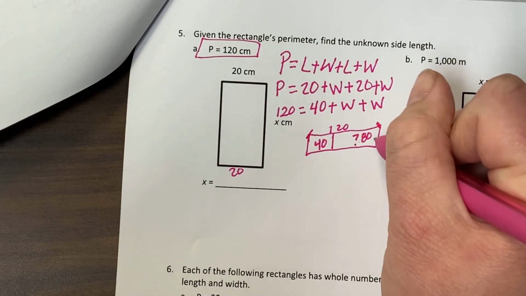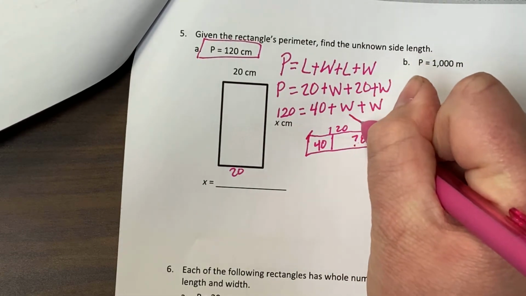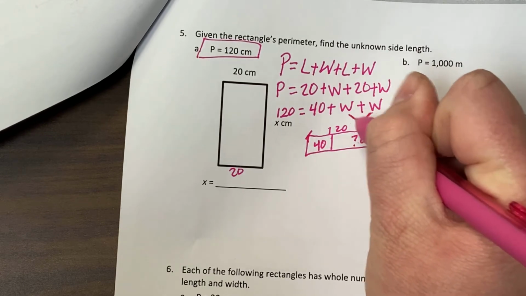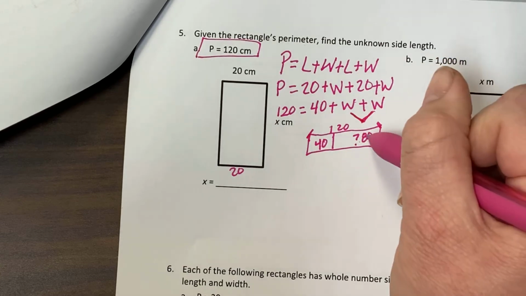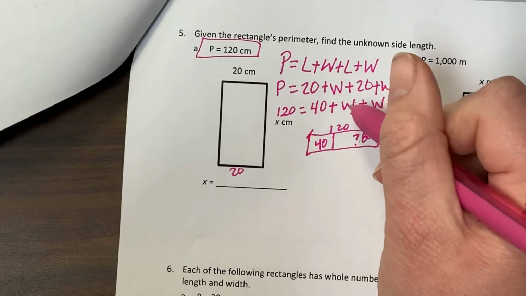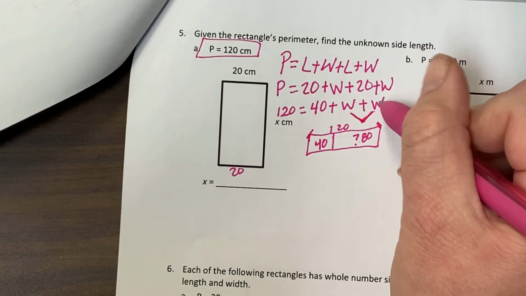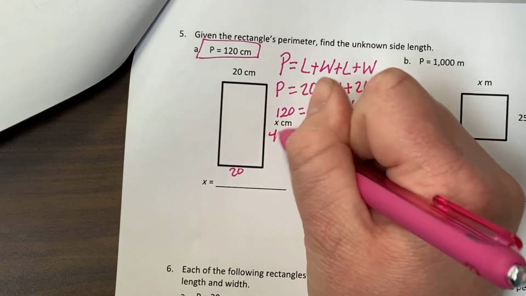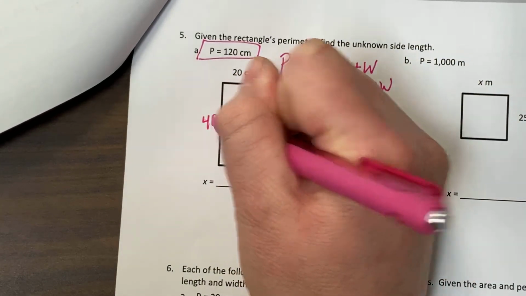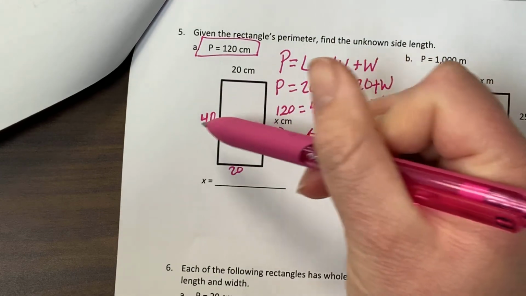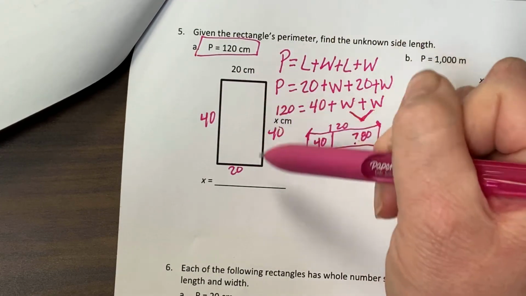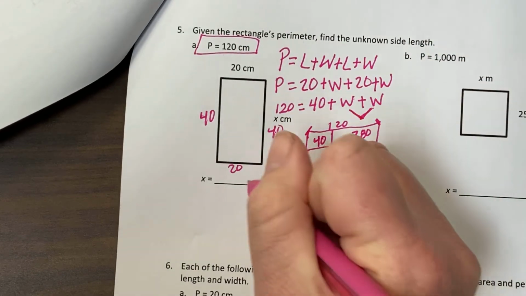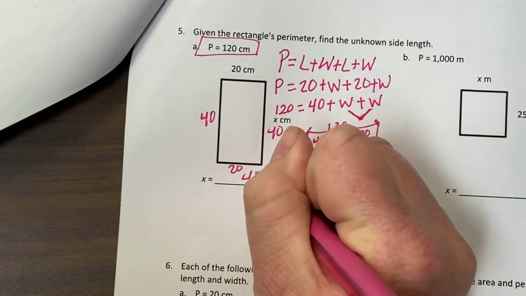So 80 is my missing number, but I have 2 W's. So 80 has to be after they have been added. So I have to split that in half, which would be 40 and 40. So each W would be 40. And then this side would be 40, because 40 plus 40 is 80, plus 20 more is 100, plus 20 more is 120. So X is going to be 40 centimeters.